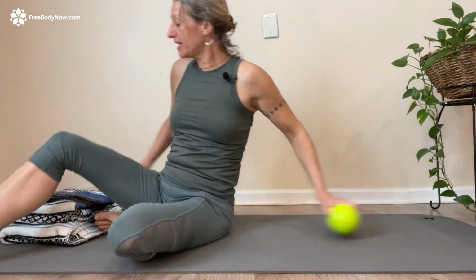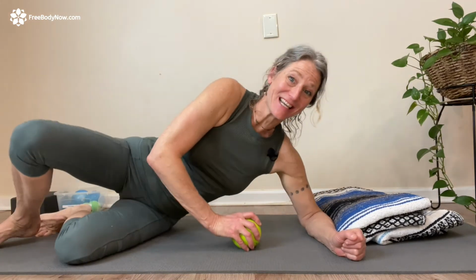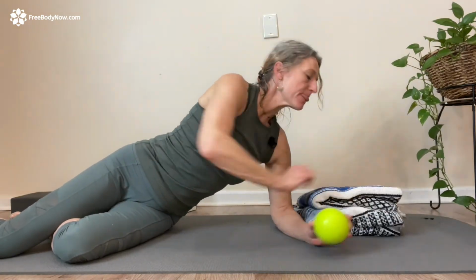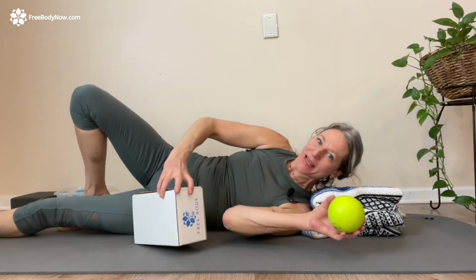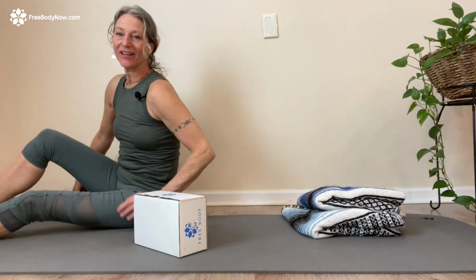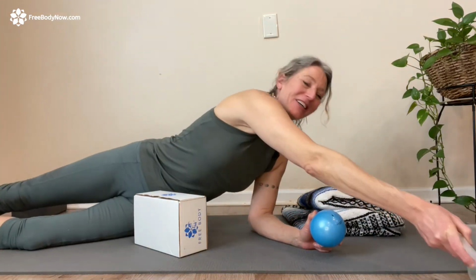So we're treating, in this short little practice here, gracilis and adductor longus and adductor brevis all at the same time, all in this quick little practice. And it's so beneficial for so many things, not just TFL issues. So I've got my little bin of all my tools right here.